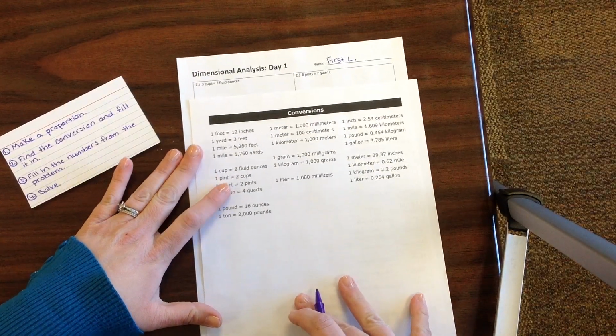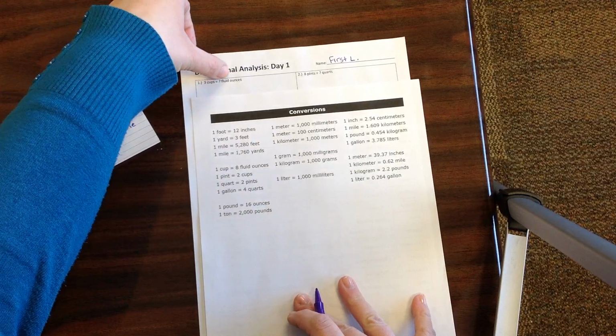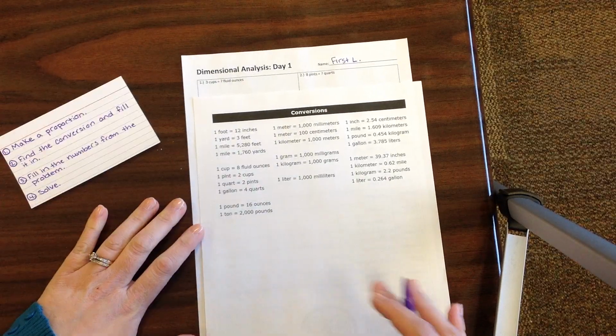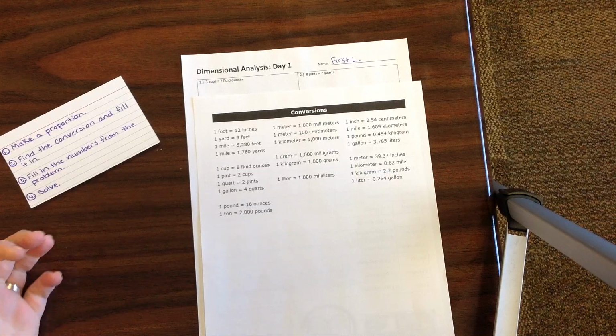So the first thing that we're going to do is write down a few steps because we're converting today, we're converting from like 3 cups to fluid ounces. And I know from watching you guys on Tuesday that you're very good about doing that, just using common sense. Today I'm going to show you another method that I want you to use. I actually want you to utilize this method because it's part of our standards.